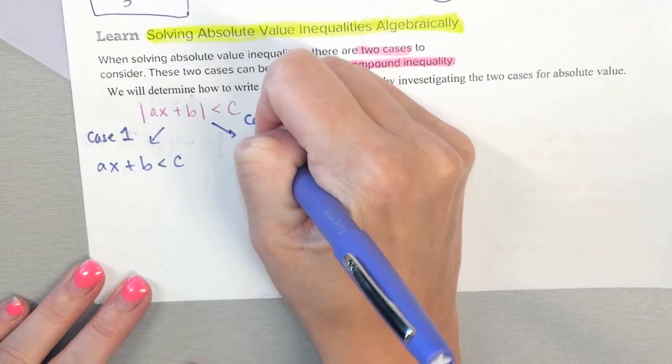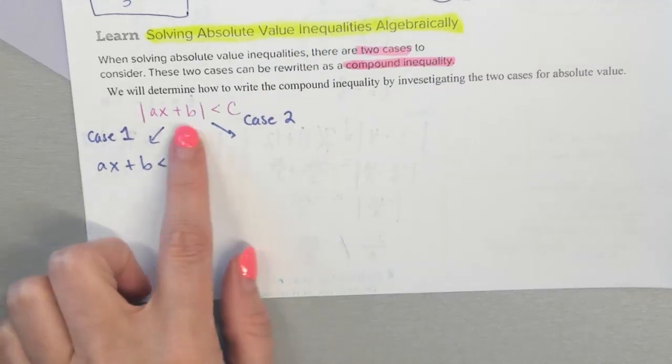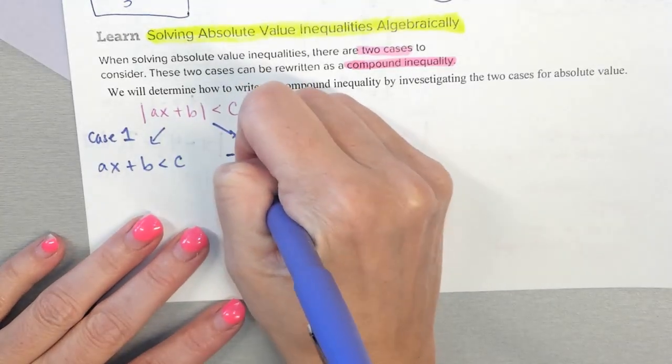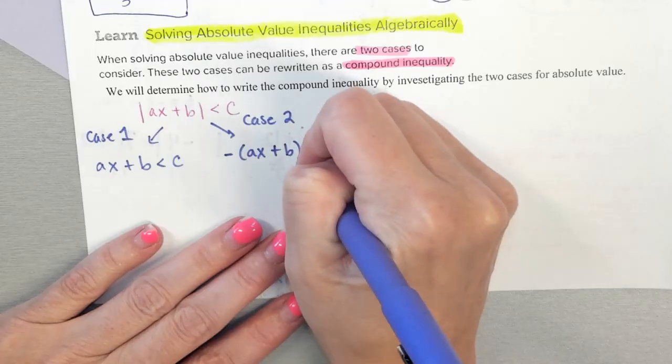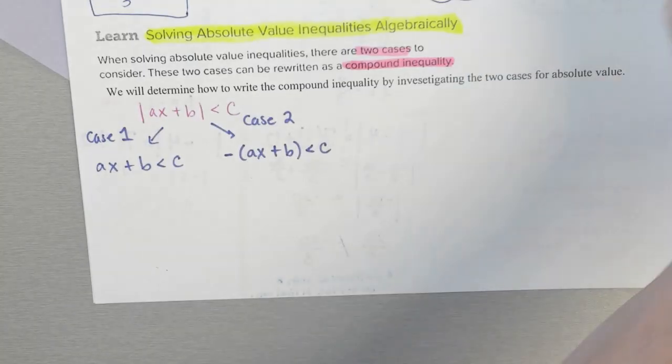This would be your first case, case 1. And then case 2, whatever's inside here could also be a negative value. If you have a negative value and you solve this, we have to remember some of our special properties of inequalities.